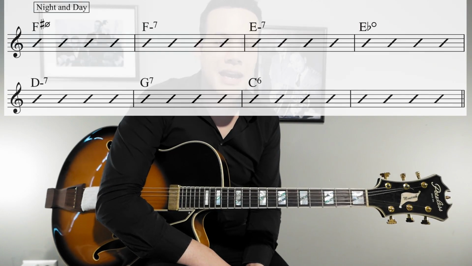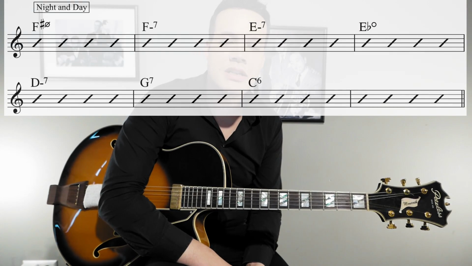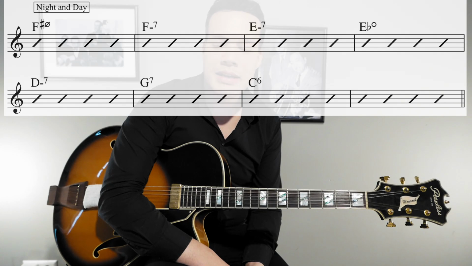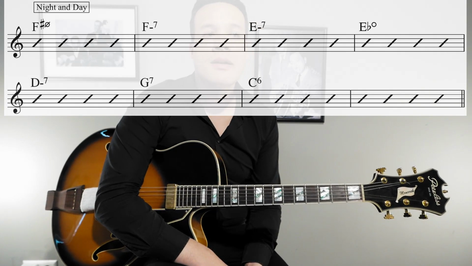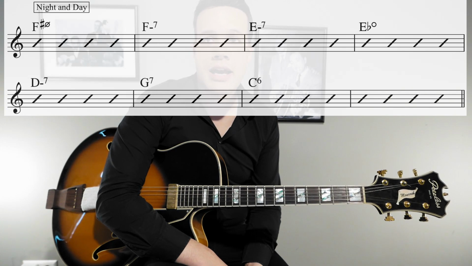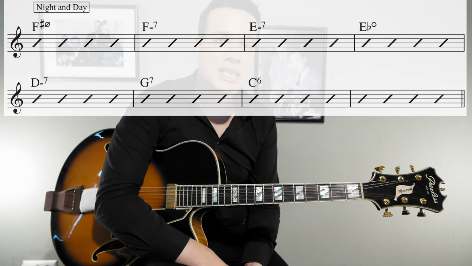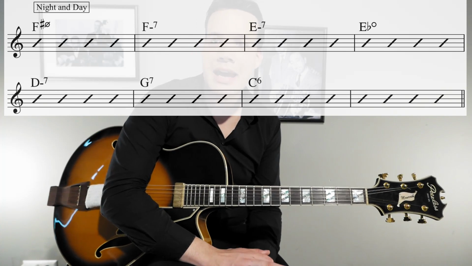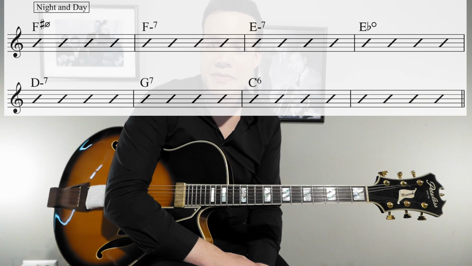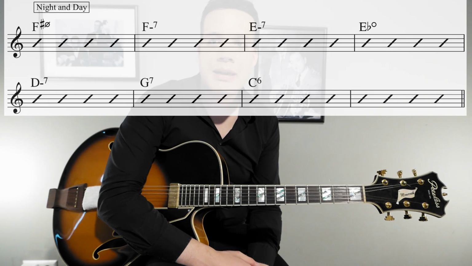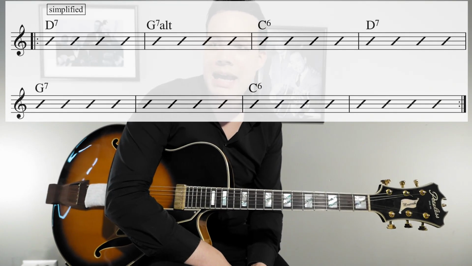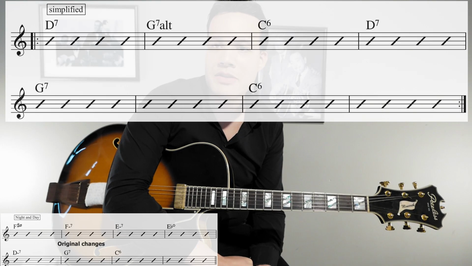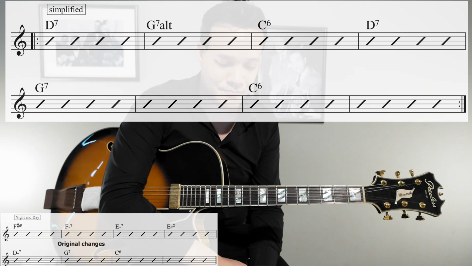All right, so let's start with that half diminished chord. That half diminished chord doesn't exist for me. Half diminished is just a version of a minor 6 chord, and so it's A minor 6 or D7. Those are the same, right? A minor 6, A minor 7, D7 are the same. So let's look at the simplification. You can see that I changed the F sharp half diminished for a D7.